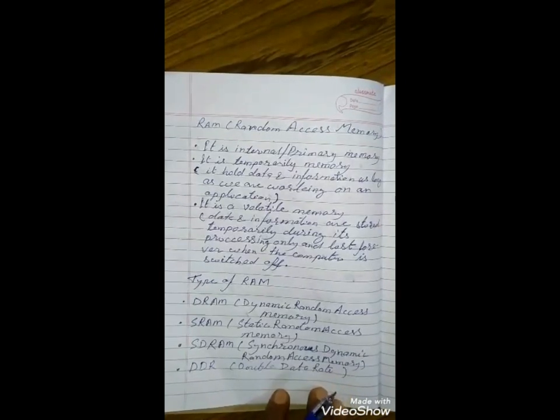Next is DDR-RAM, double data rate. It is the fastest. It has the fastest data transfer rate and it has a lot of variants: DDR2, DDR3, DDR4. It is used with fast processors like i3, i5 and i7.